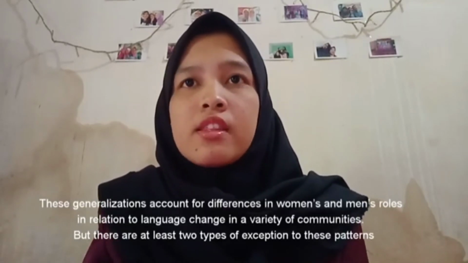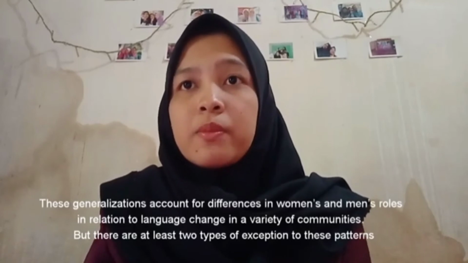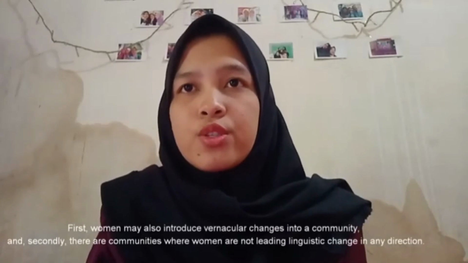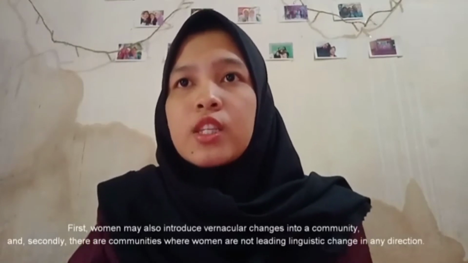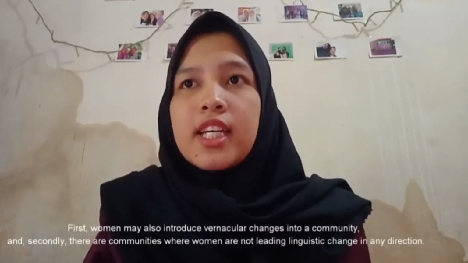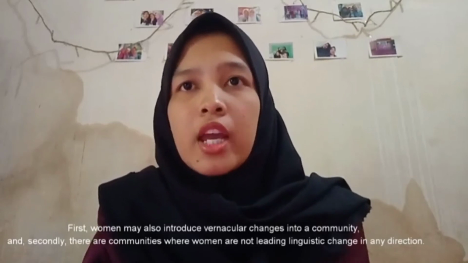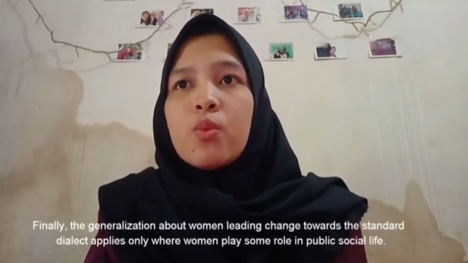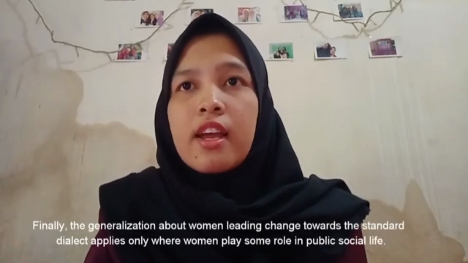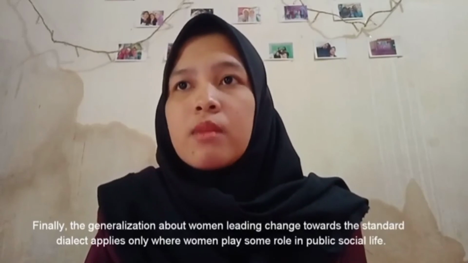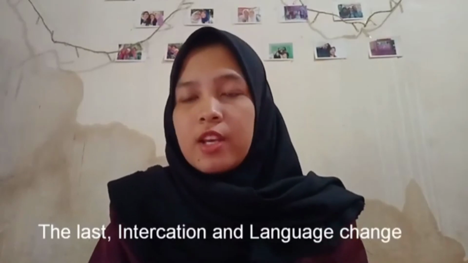But there are at least two types of exception to this pattern. First, women may also introduce vernacular change into a community, and secondly, there are communities where women are not leading linguistic change in any direction. Finally, the generalization about women leading change toward the standard dialect applies only where women play some role in public social life. The last is interaction and language change.